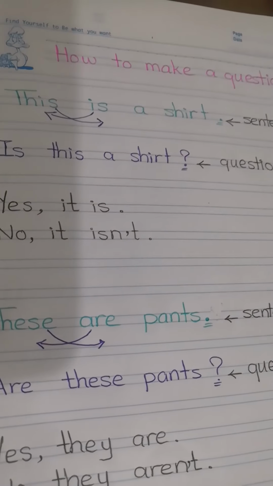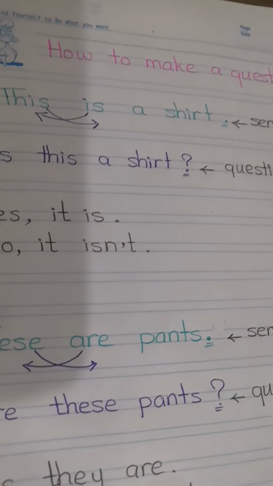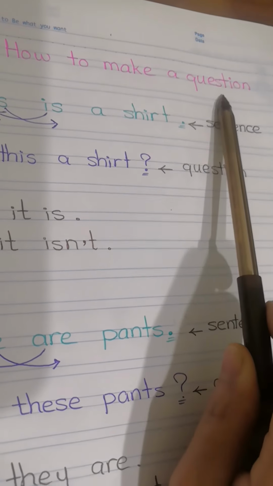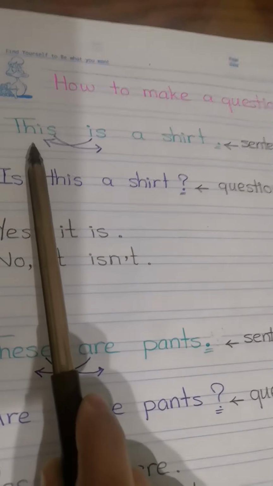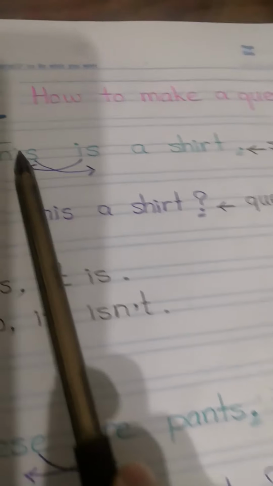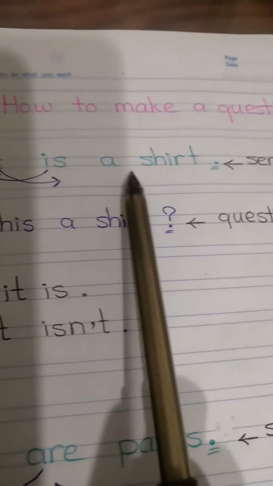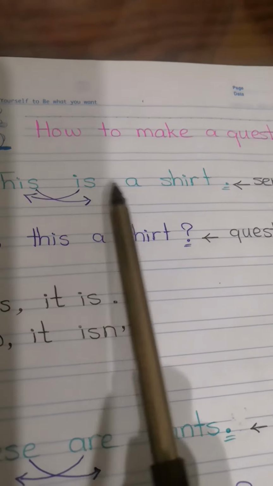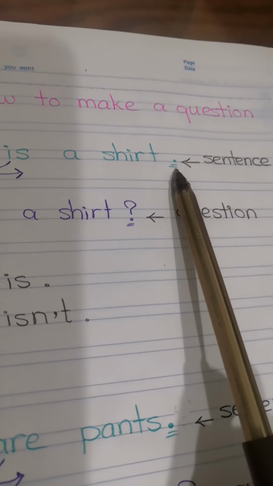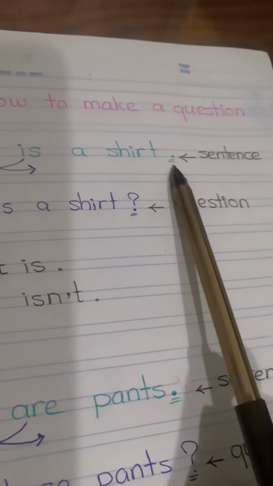Okay, let's complete our lesson and see how to make a question. This is the first sentence we took here. Remember, this is a shirt. Let's take the same sentence. This is a shirt. It's a sentence. It ends with a full stop. Let's change it into a question.